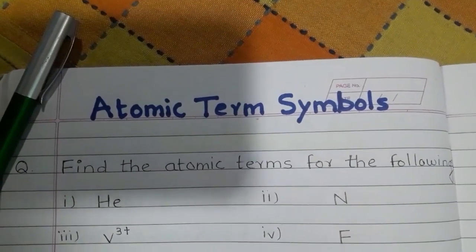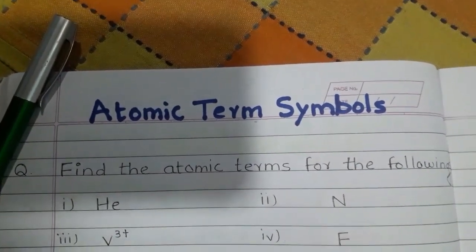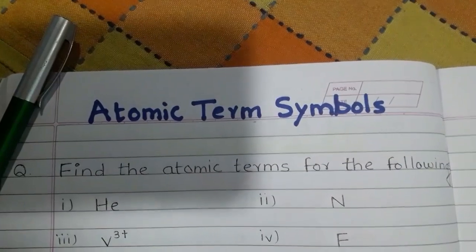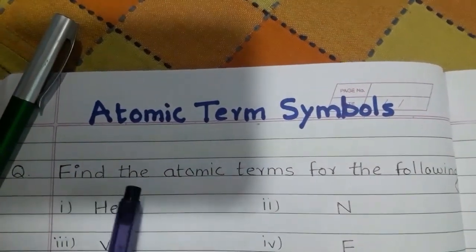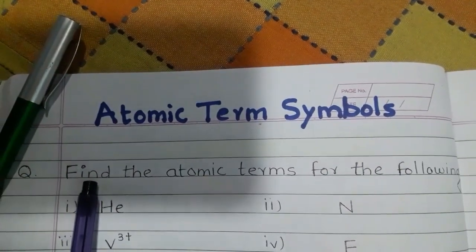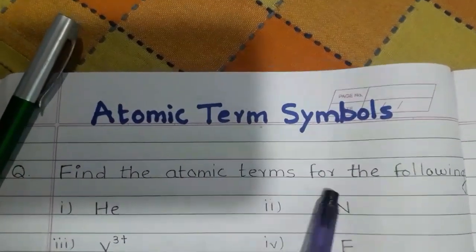As you can see on the screen, it is written here: atomic term symbol. Here you can see the question. Let's see what the question is. The question is, find the atomic terms for the following.